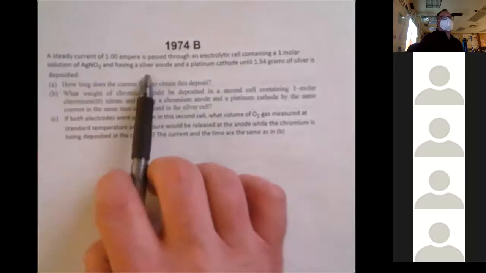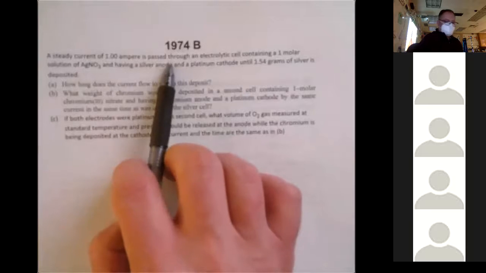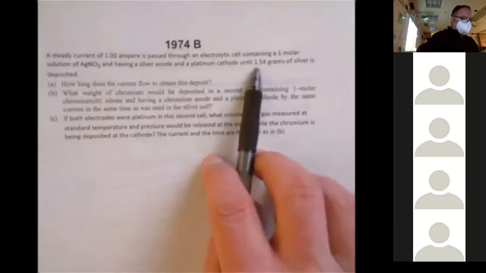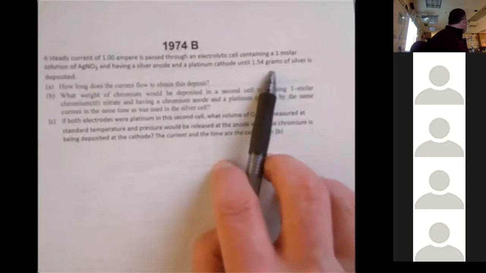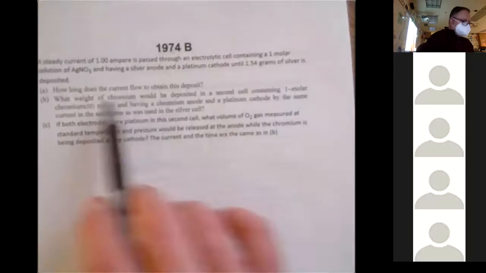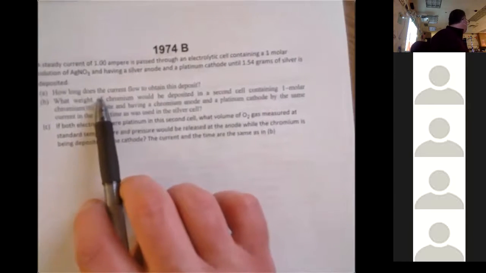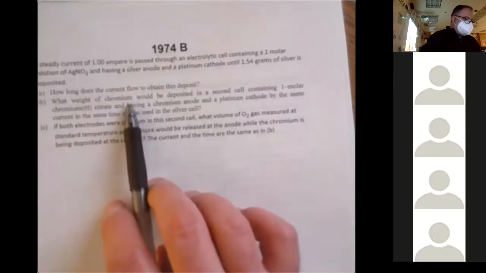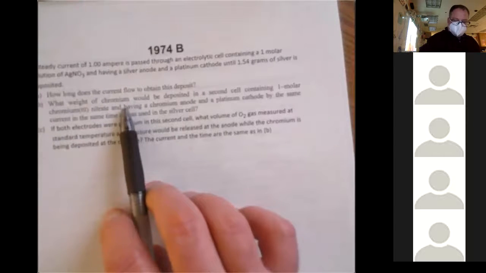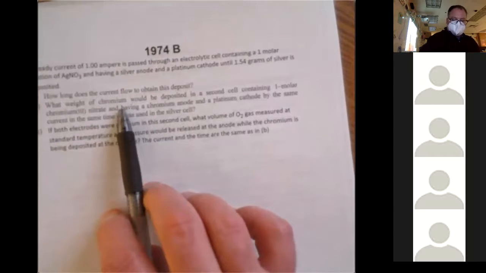This is a similar problem from 1974. Basically, they give you grams. So you've actually got to go the opposite direction we did and go from grams to seconds because they want how long. You have to do exactly what we did, but go from grams to seconds. And then they're like, okay, we've also got this chromium thing. Well, that would be how many moles of electrons for each mole of silver?